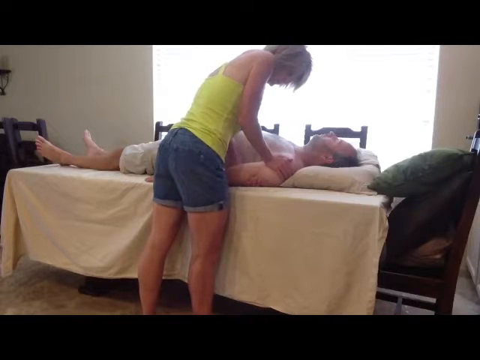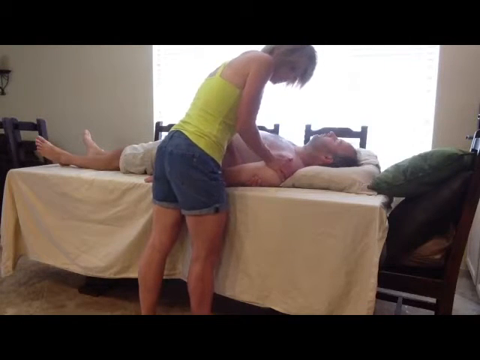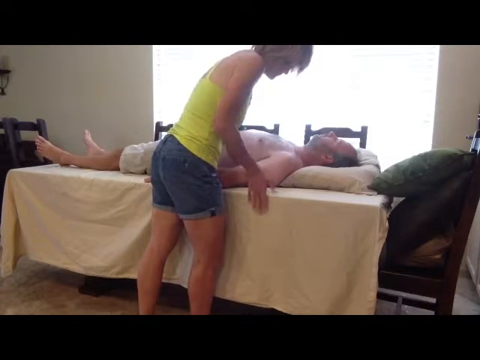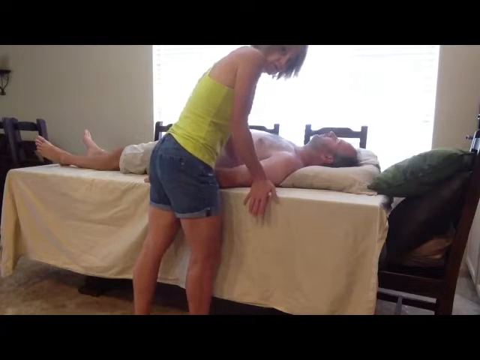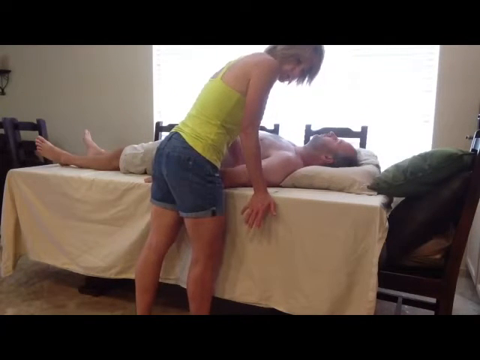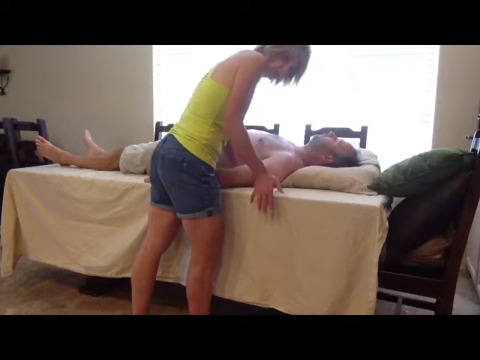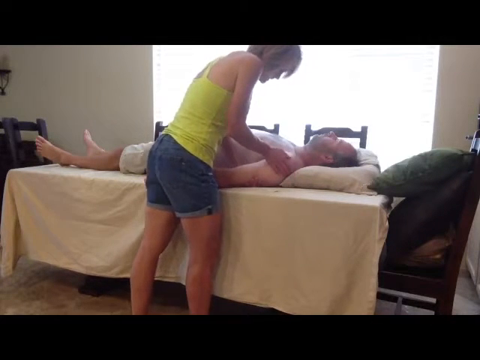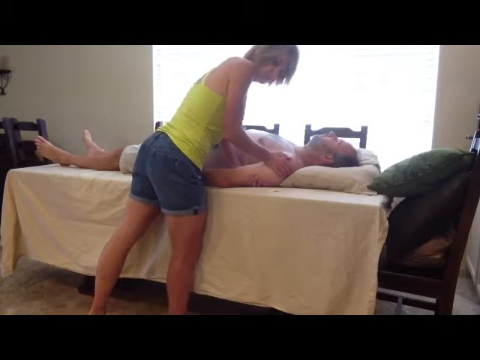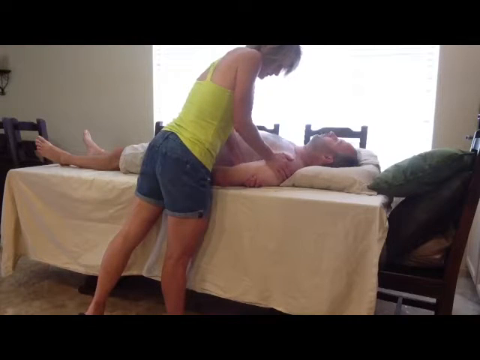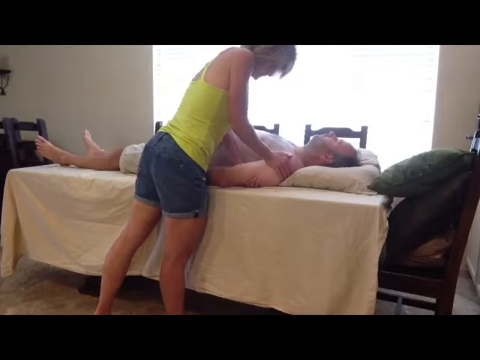and I'm giving him a downward push. Now ideally, if I had a high-low table, I would make him lower so that I could use my body in more of a perpendicular line to create the forces. Unfortunately, we don't have a movable table. So I'm going to do my best to use my body mechanics here.